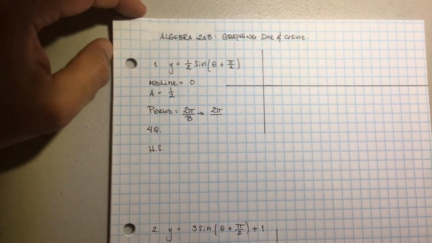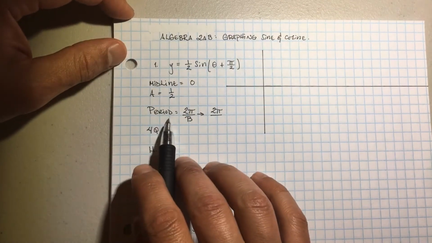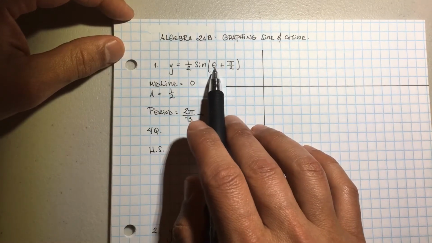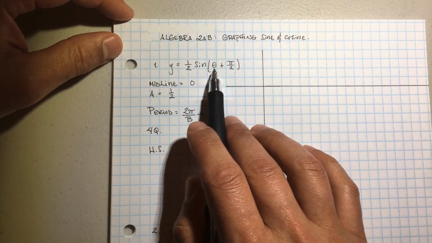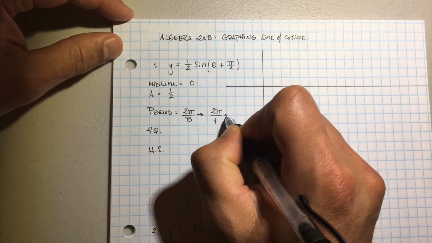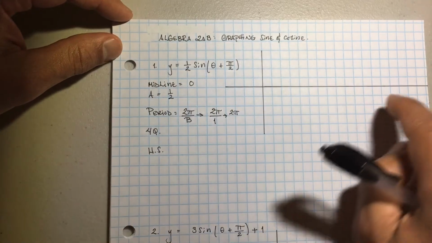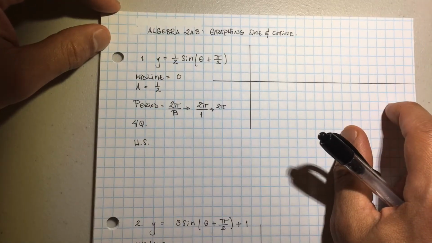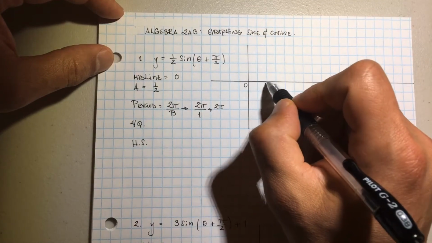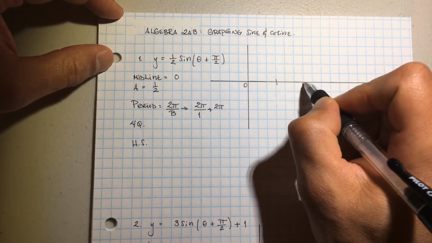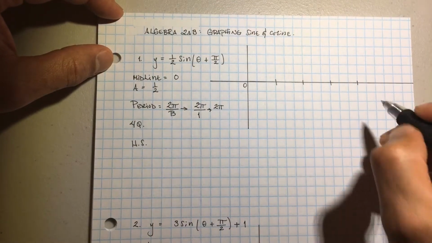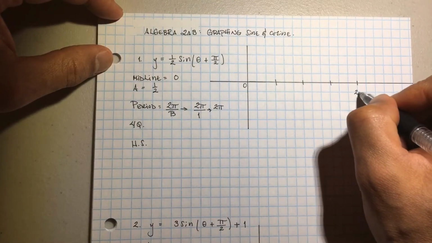Okay, so then let's continue. Our period is 2 pi over b, whatever's in front of the x. Well, in this case, it's theta. But what's in front of this one? There's nothing, so we're going to use 1. So that means it's going to be 2 pi. That means by the time I get over here, it's going to be 2 pi. So we're going to put 0 here, and we'll just count. 1, 2, 3, 1, 2, 3, 1, 2, 3, 1, 2, 3. By the time I get over here, it's got to be 2 pi.